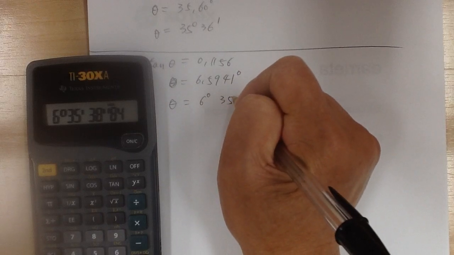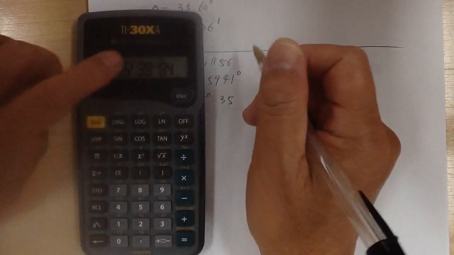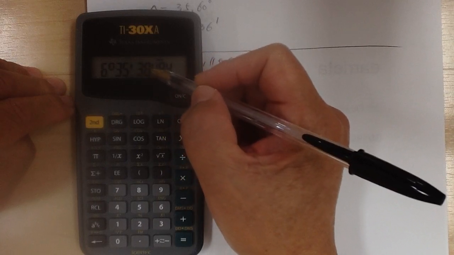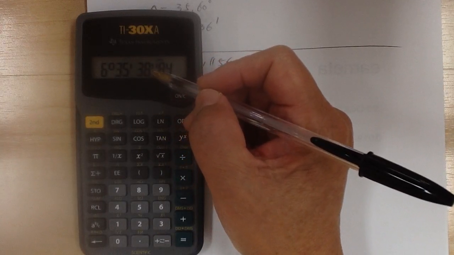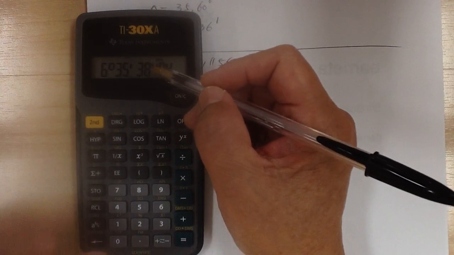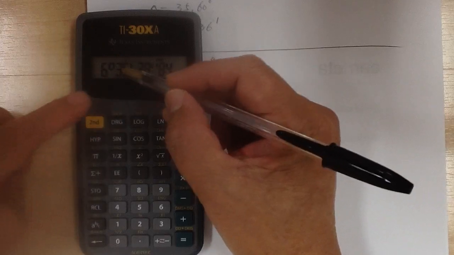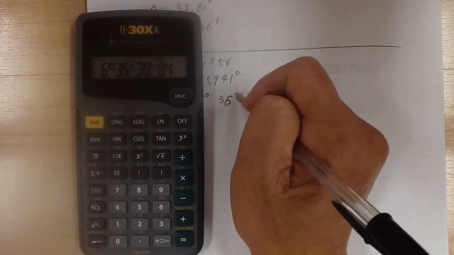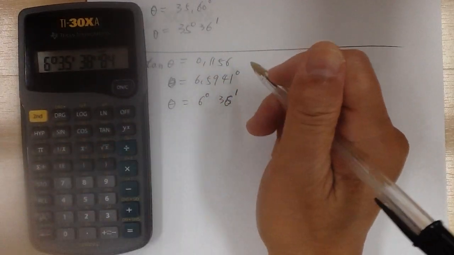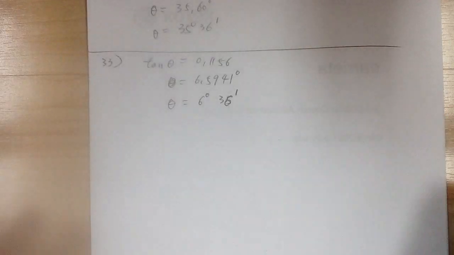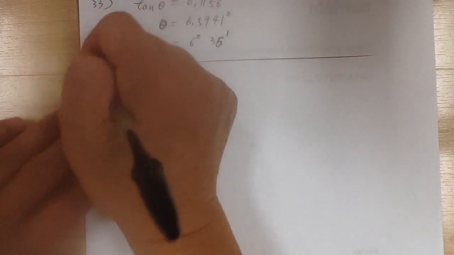35, actually it's 36, because this one is more than half, okay? So this is 38. Remember, when you're rounding off with the seconds, 30 seconds is a half. So when you have 30 or more seconds, you go to the next minute. So this would become 36 minutes. Okay, and that's it for 33. Okay, let's go to 35.